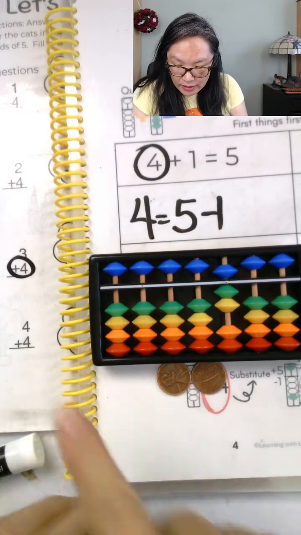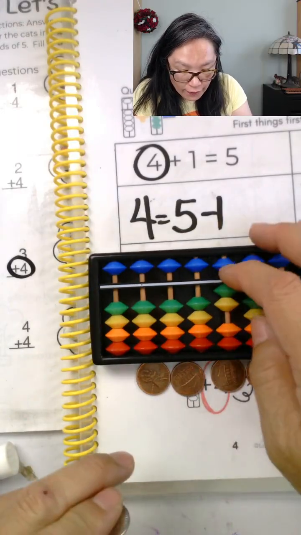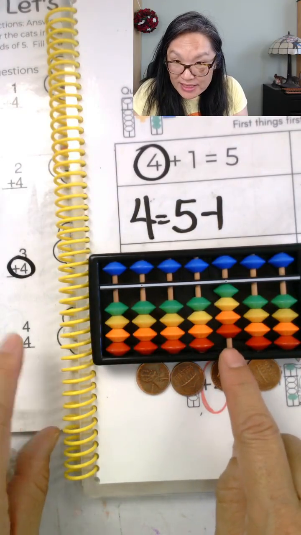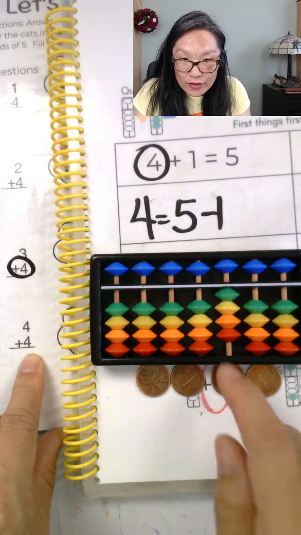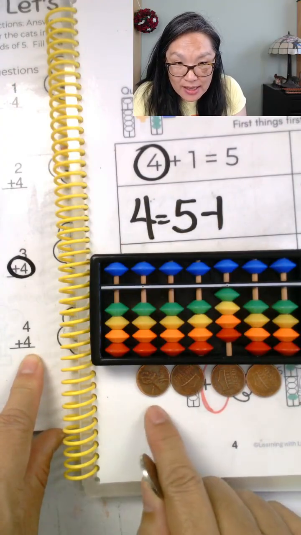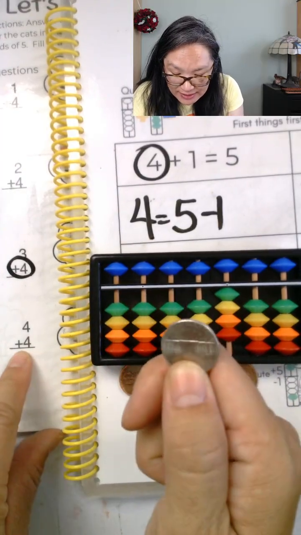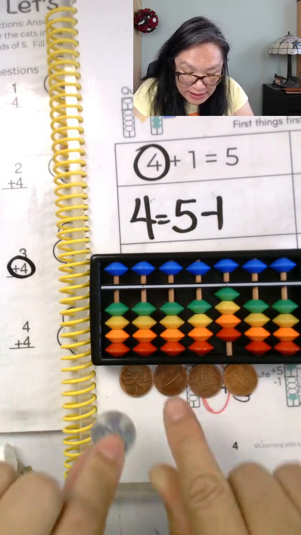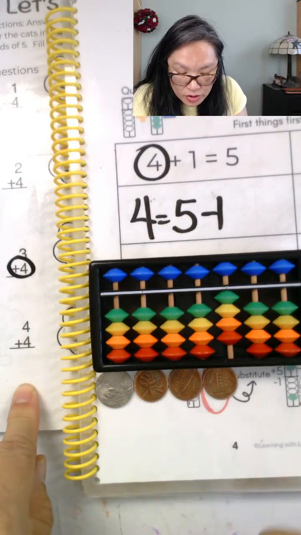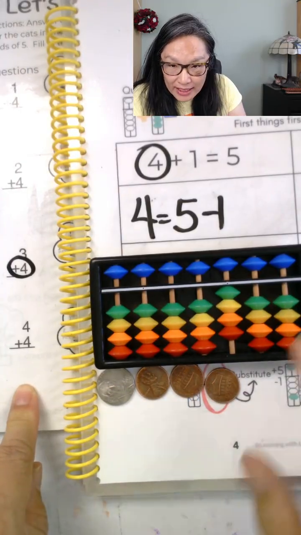Let's do it again. So here, my next question is 4. When I have 4 on the abacus, I don't have any more beads to add another 4. I want to add another 4, right? But I don't have any more pennies. I don't have any more 1 cents. But guess what? I have a nickel. I have 5 cents. So I'm going to give you my 5 cents, but that's too much. I need to take away the 1. So my final answer is 8. 5, 6, 7, 8. We can do it again and show it on the abacus.